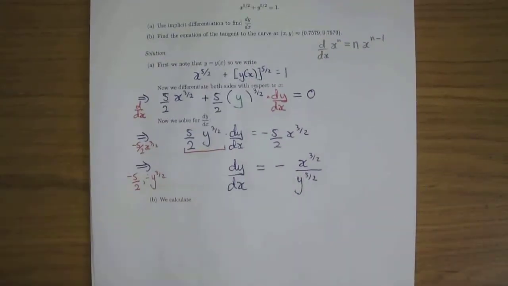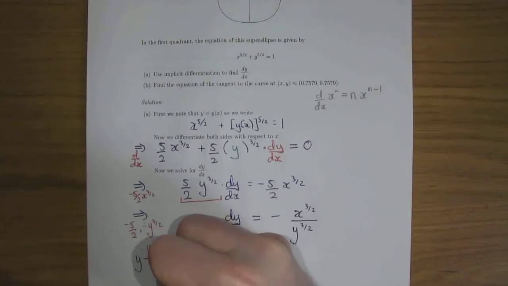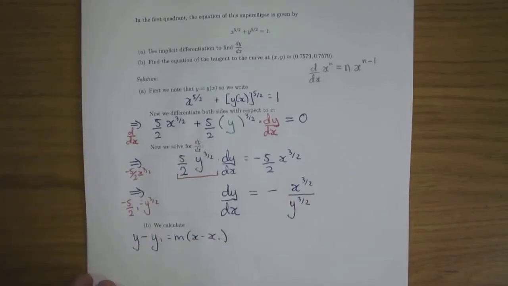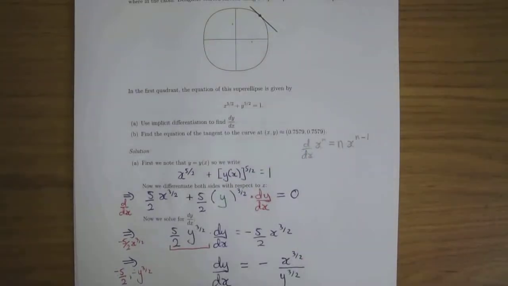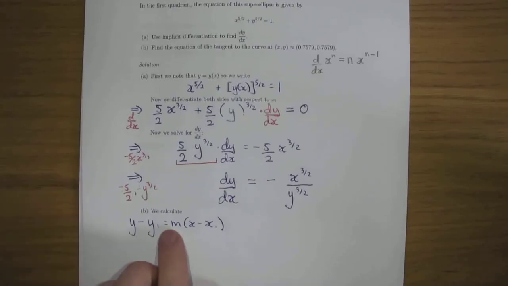Okay, so let's see. I suppose I want to find the equation of the tangent. The tangent, first of all, is a line. So when you see line, you're thinking y minus y1 equals m times x minus x1. You do in fact know x1 and y1 because you have a point, 0.7579, 0.7579, which is presumably a solution of this equation because it's a point on the curve. And the thing you're missing is slope.